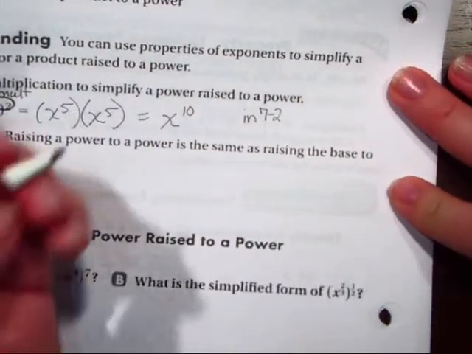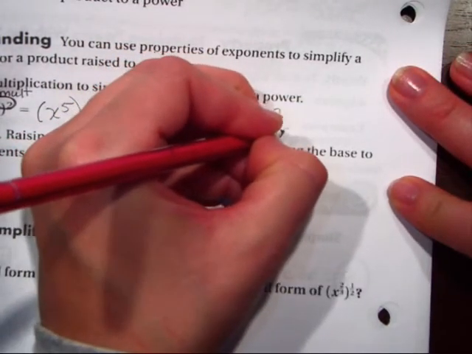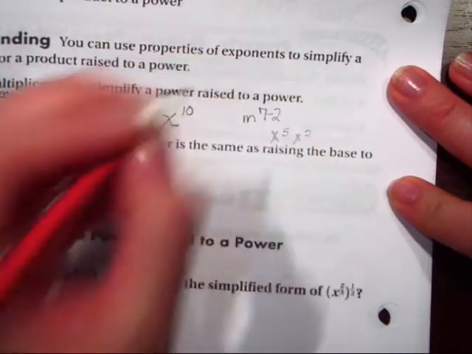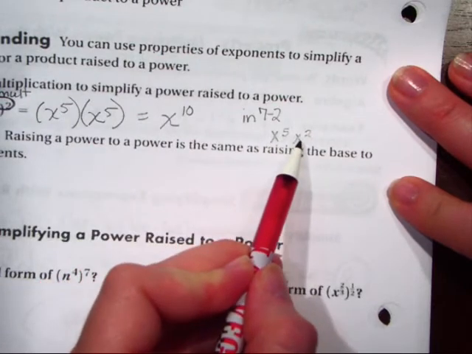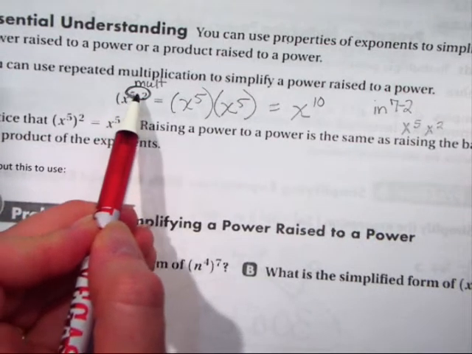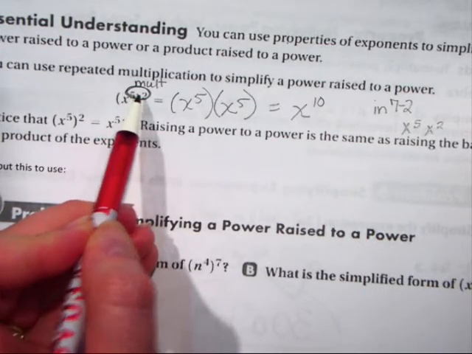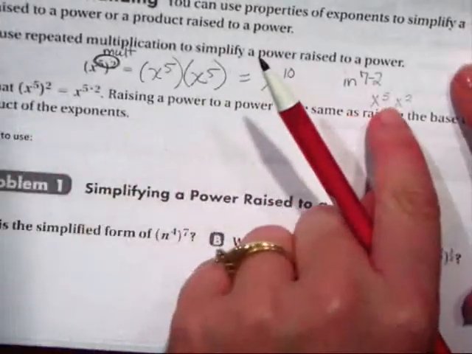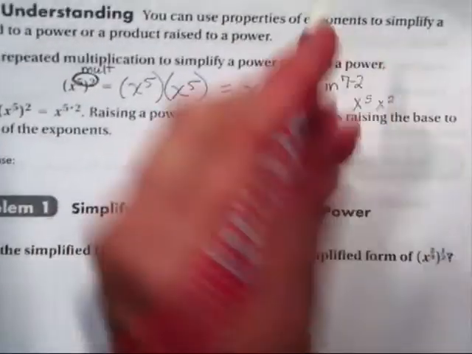What we learned in 7-2 is something like this. If you had x to the 5th and x squared, you have the same base written twice, whereas in this problem the base was only written once and it was being raised to a power to a power. Okay, do not get that confused with the problem when the base is being written twice.